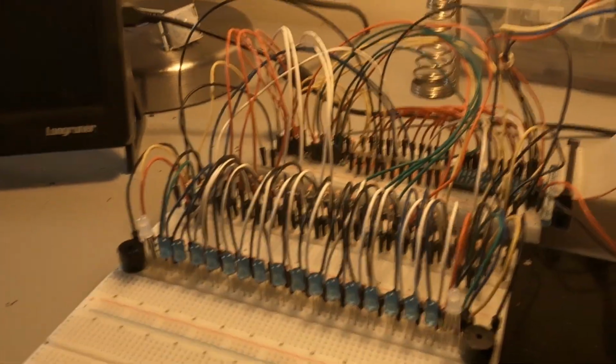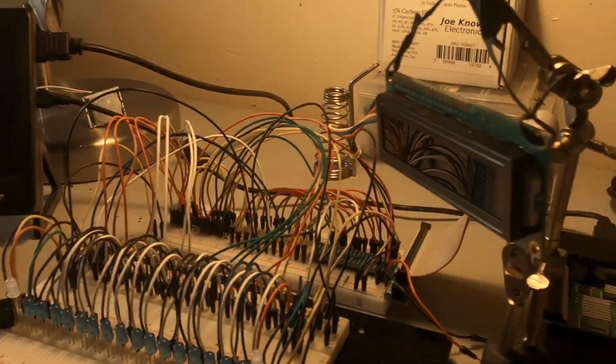Sorry for the bad quality in some of the videos, I'm not very good with the camera. I'm better with electronics and computers than I am with the camera. Other than that though, this is the way I keep my layout.